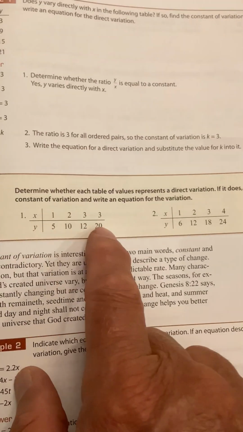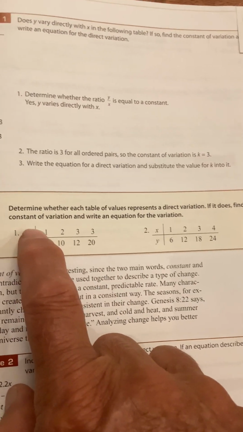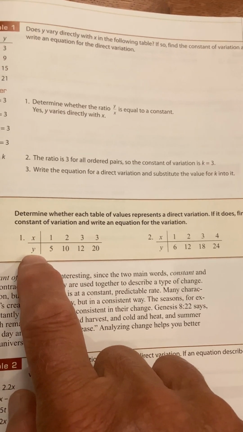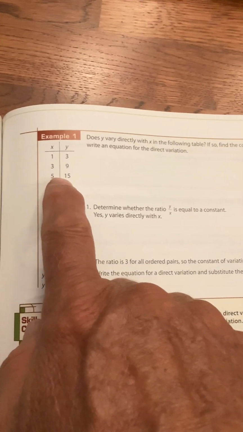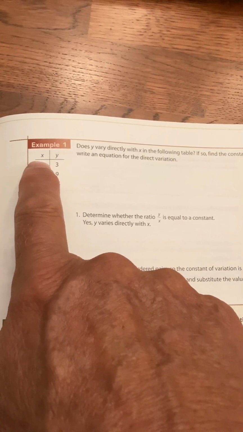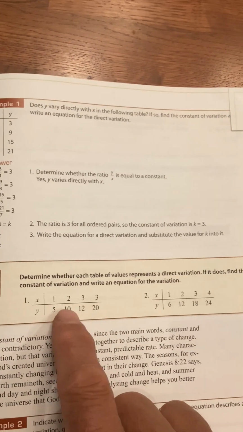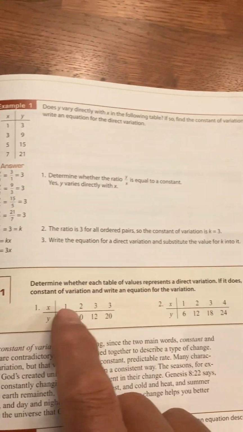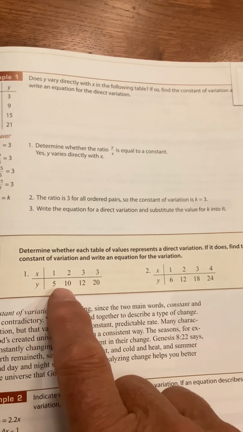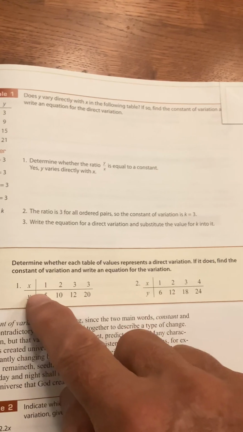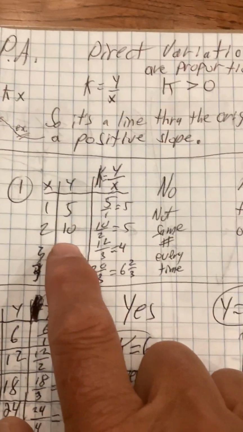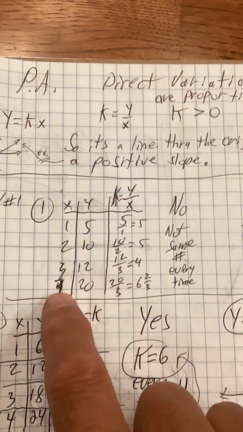Here's my first thing. When you have tables, they can be vertical or horizontal. If you get a horizontal table, the x is supposed to be on top and the y on the bottom. And when you have a vertical table, the x is on the left and the y is on the right. If you have one of these tables, make it look like this. I can't stand tables like this because you want to write y over x, but it's got x over y. So anyways, I'm always going to write them horizontally. Here's my x's, here's my y's.